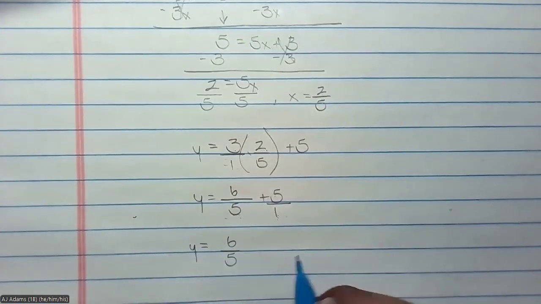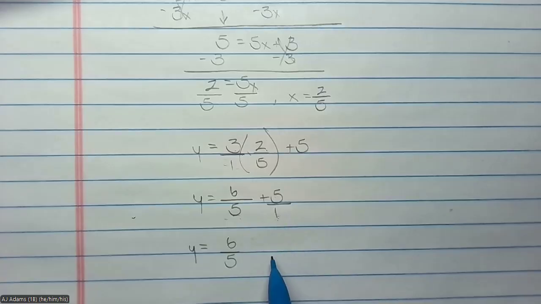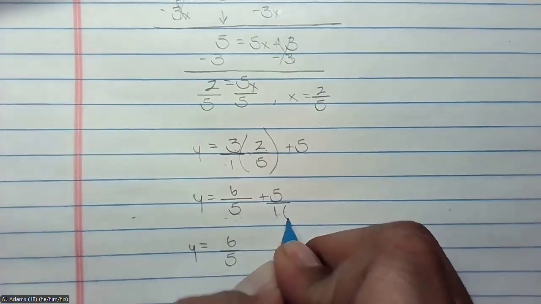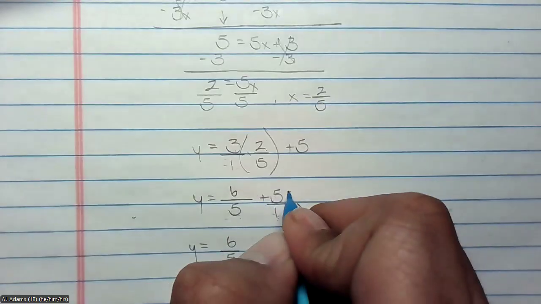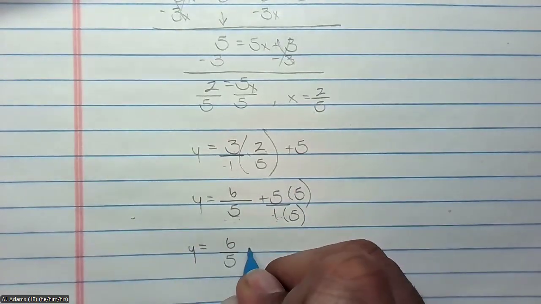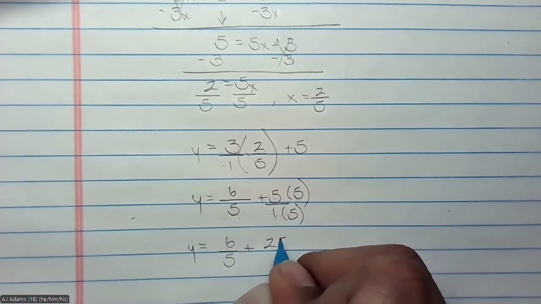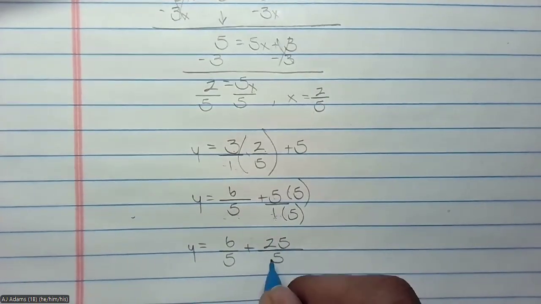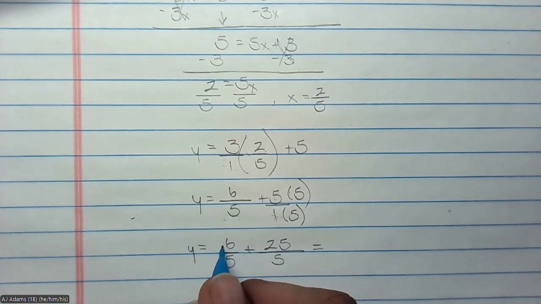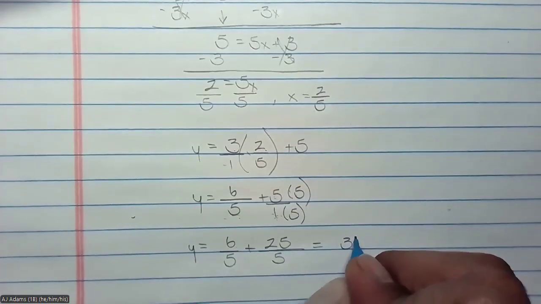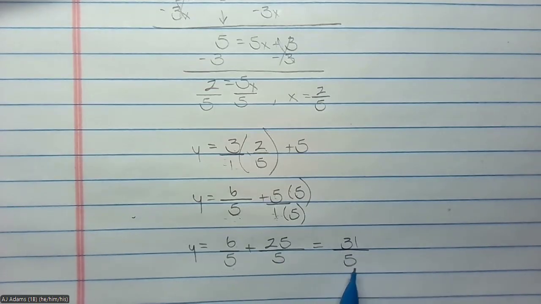So this first fraction stays 6 over 5. Now to change 5 over 1 into a fraction that has 5 in the denominator, we multiply the denominator by 5. But that means that we also have to multiply the numerator by 5 in order to make an equivalent fraction. So we have 6/5 plus 5 times 5 in the numerator, that's 25, over 1 times 5, that's 5. Now we can add these fractions because they speak the same language. So 6 plus 25 in the numerator equals 31. When you add fractions, the denominator stays. So our y value is 31 over 5.